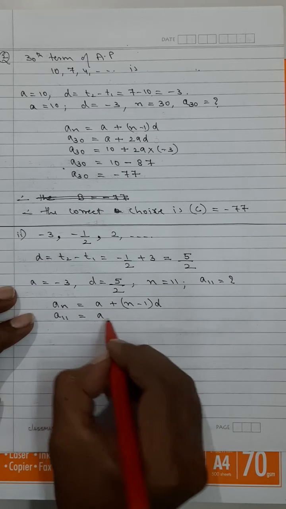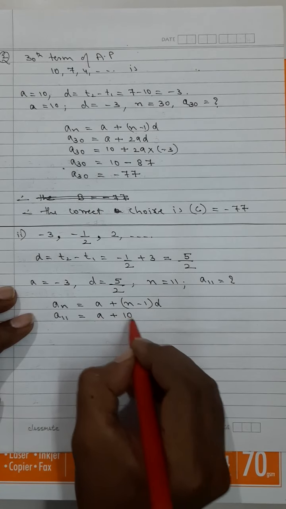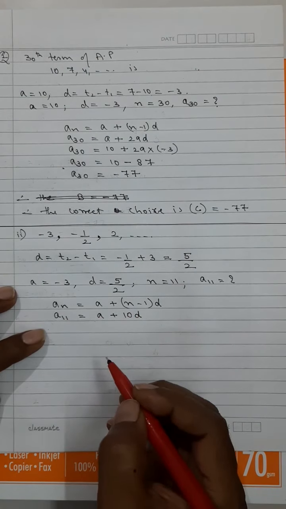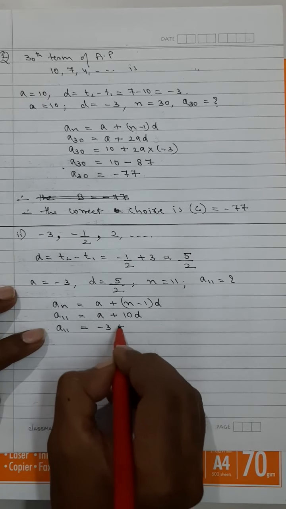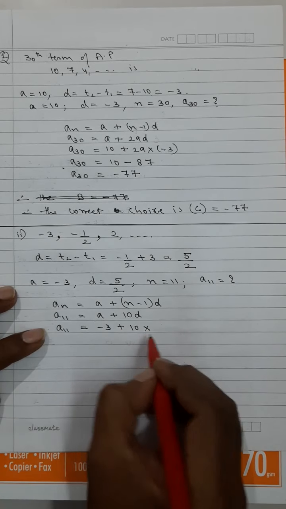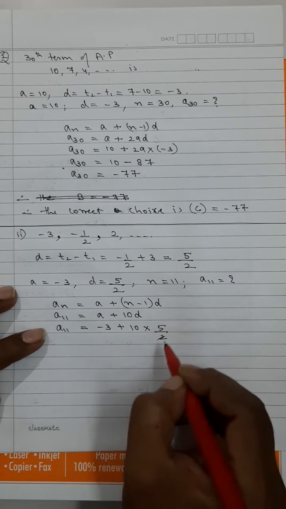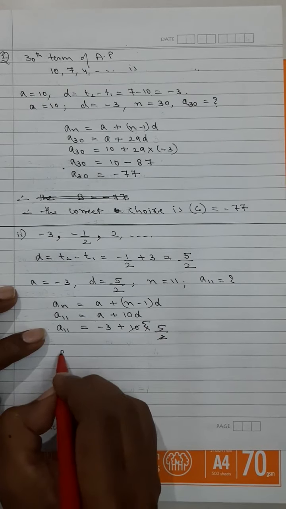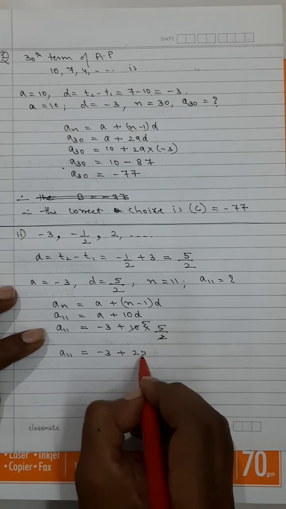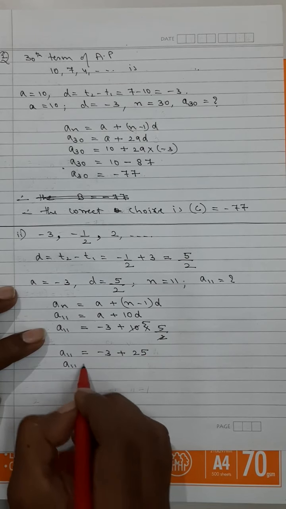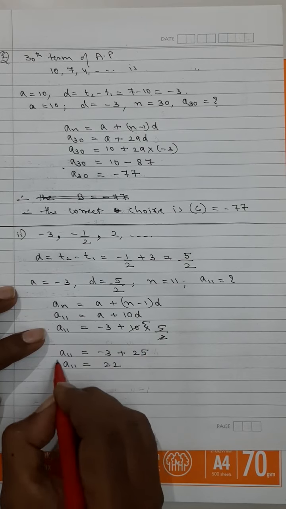A11 is equal to a plus 11 minus 1, 10d. A11 we have to find. a is minus 3 plus 10 into d, which is 5 upon 2. This is gone. So what do we get, A11 is equal to minus 3 plus 5 5s are 25, 22 should be your A11.